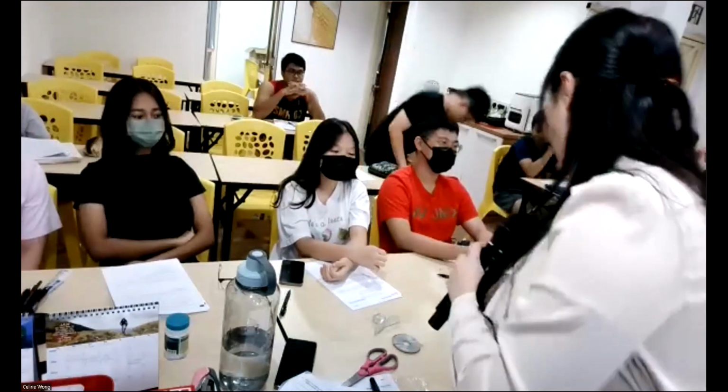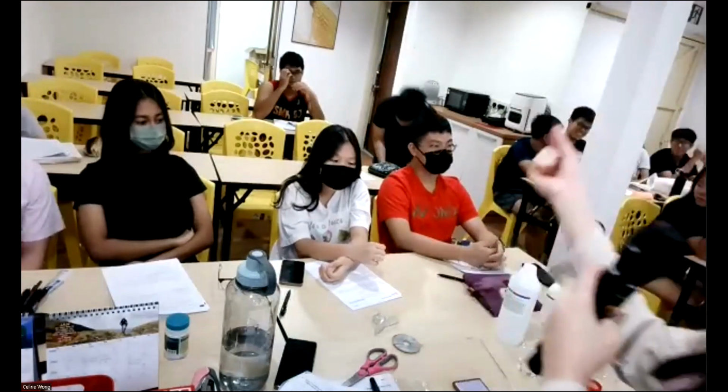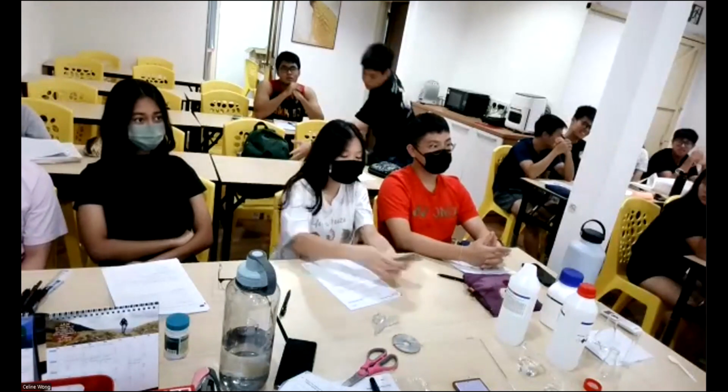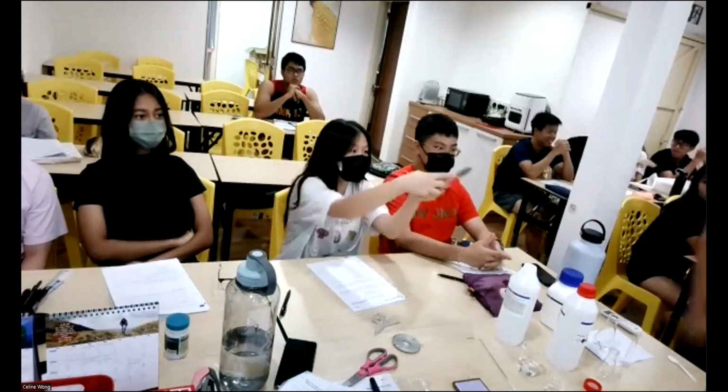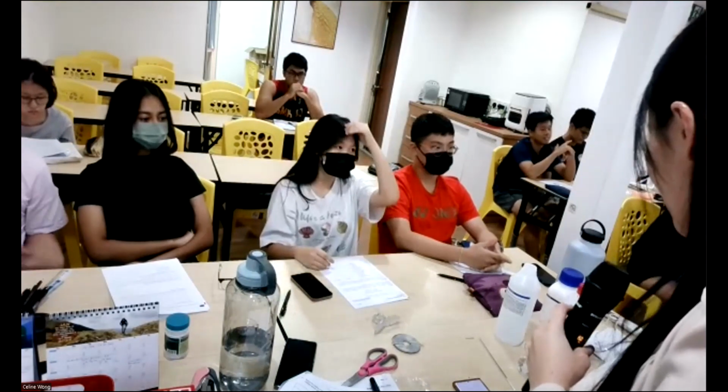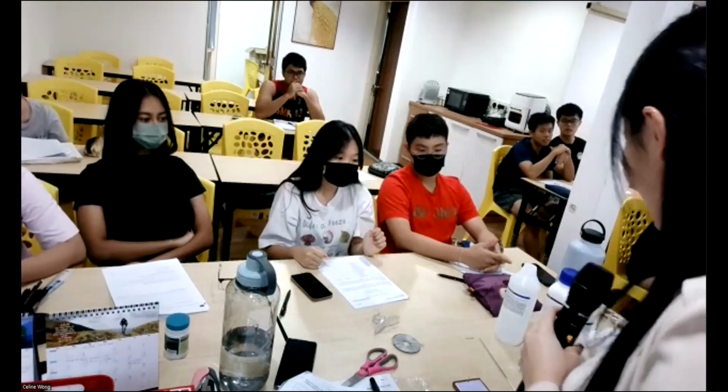Okay, so this is the one. Again, number one, make sure you use the sandpaper. You clean the magnesium ribbon using sandpaper. Tell me what's the purpose of this? To remove the oxide layer. Okay, now same thing as just now with HCl. This one is HCl, which one is usable? I think this one is usable.